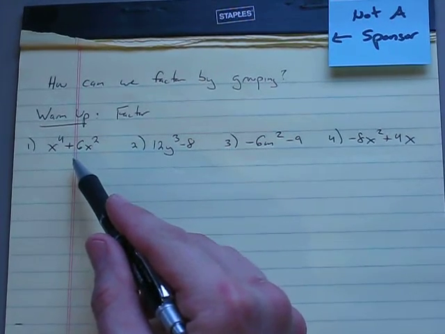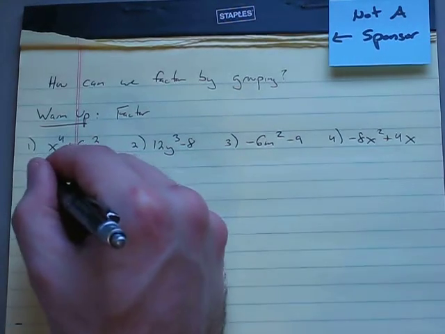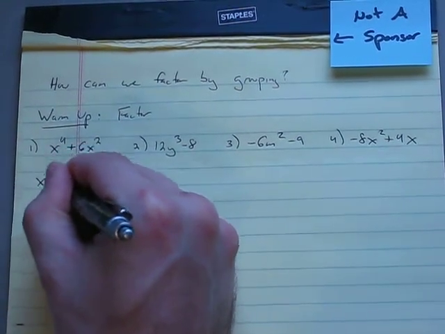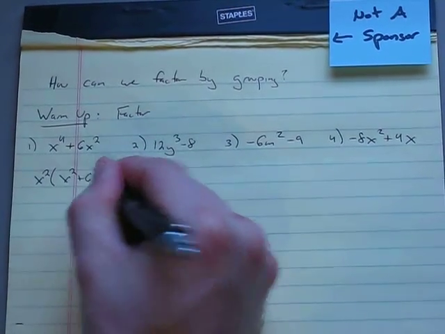Notice in scenario number 1, they both have a common variable. What we want to do is factor out that common variable, which in this case is x squared. Dividing each by x squared will leave you with x squared plus 6.